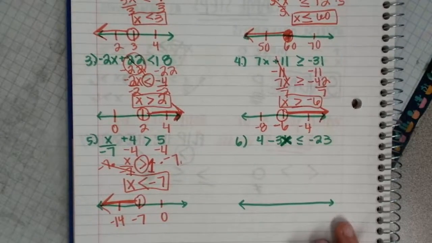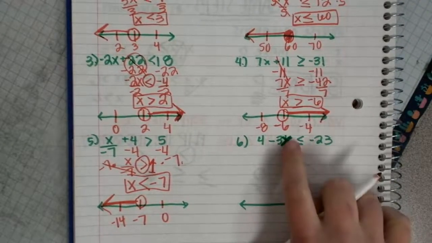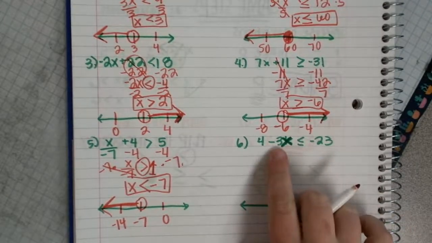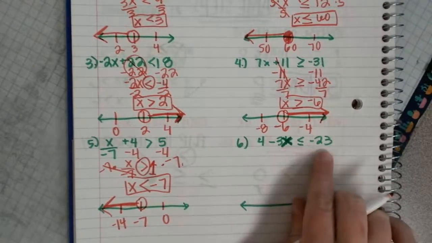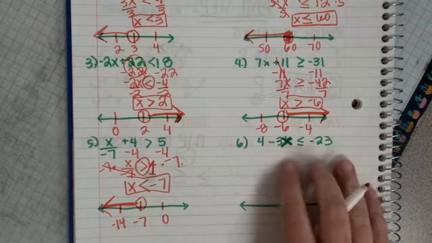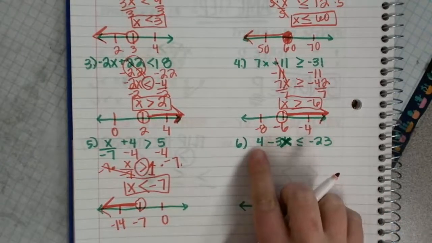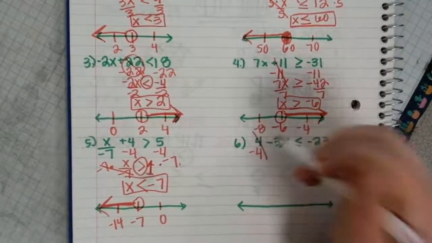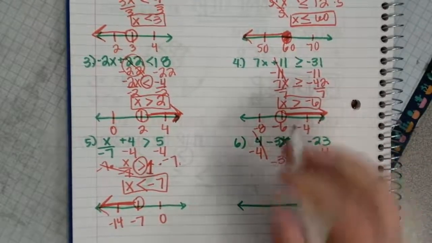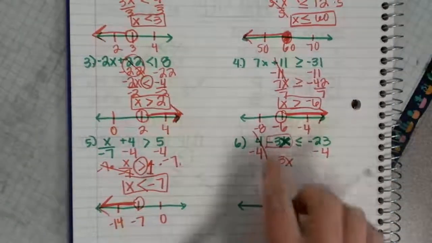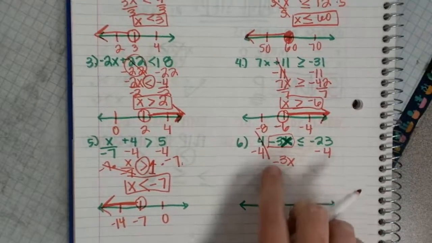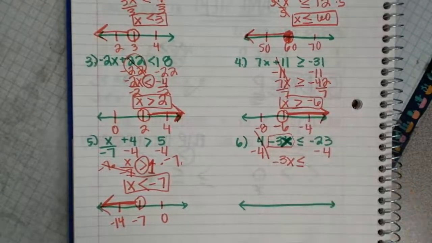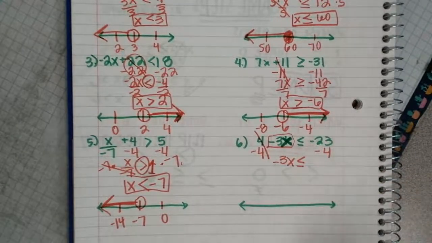All right, last problem. I tried to use x on all these, so I had to change the number. I think it was a k. So 4 minus 3x is less than or equal to negative 23. And things are a little bit flip-flopped here, but I have 4. It's a positive 4. So to get rid of it, I'm going to subtract 4. That makes 0, so negative 3x. And remember that that negative is with that 3, so we have to keep that negative there. And then less than or equal to, and then negative 23 minus 4.